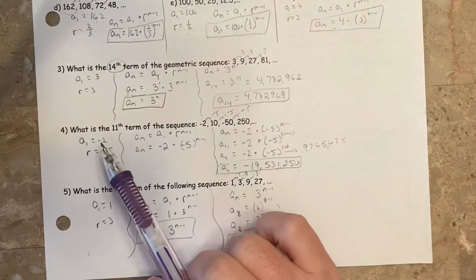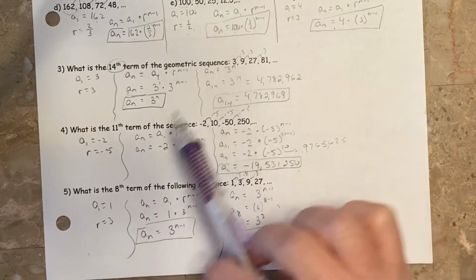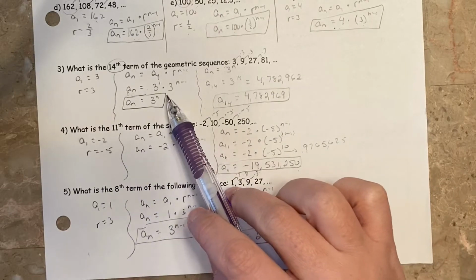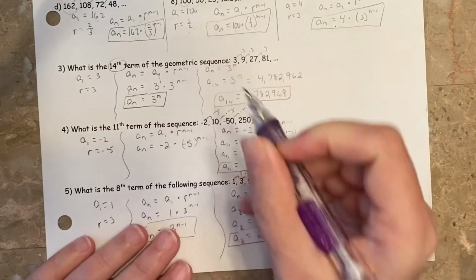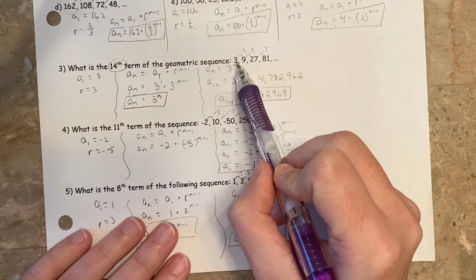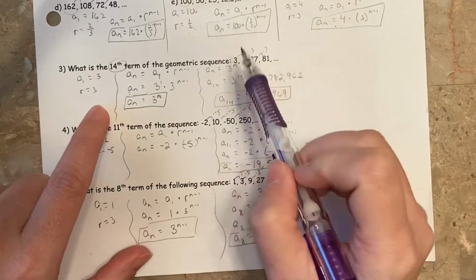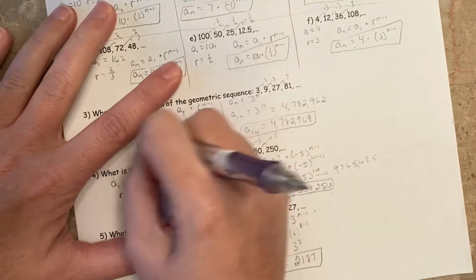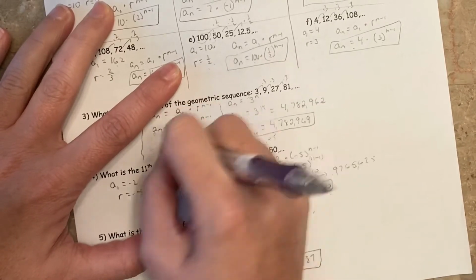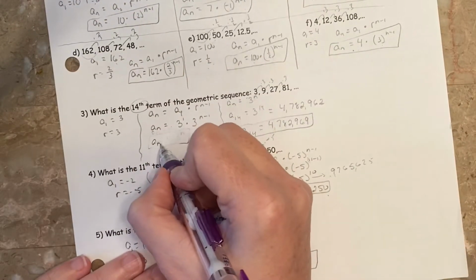Next couple, so the 14th term, what is the 14th term? Again, you have to figure out the explicit equation first. For the first one, a sub 1 is 1, your ratio is 3. I guess maybe I'll show you one more step, just so you can see how I did this, because you want it to be in simplest form.